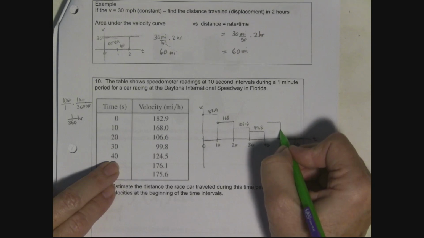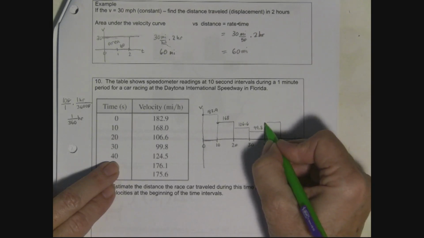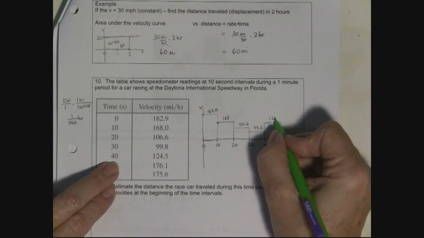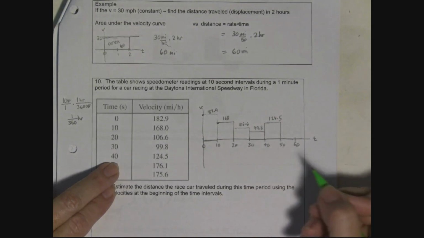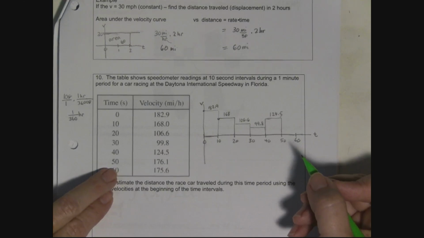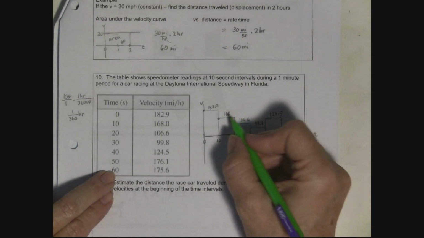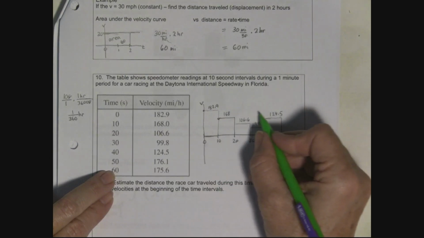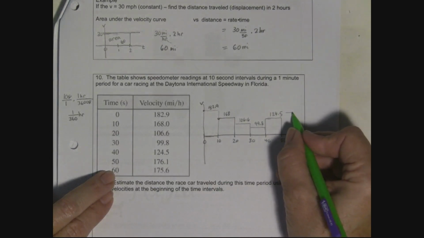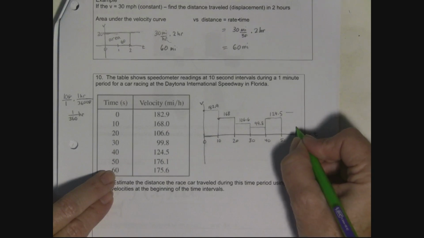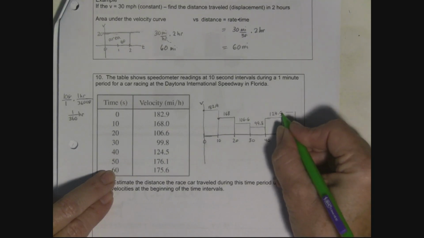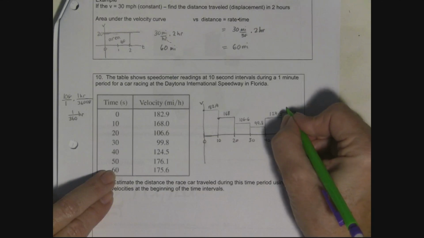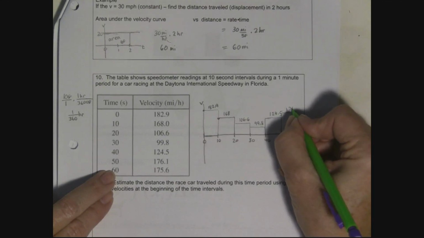Not drawing it perfectly again. And then the last time interval, I'm going to use the race car's speed of 176.1. So 176.1 is precisely here. Yeah, no, it's not really precisely there. Just giving you the idea.